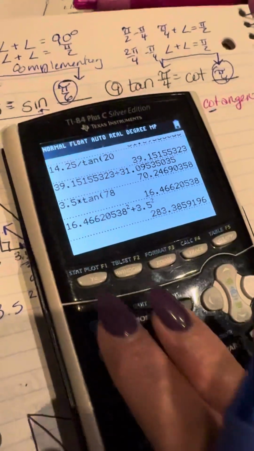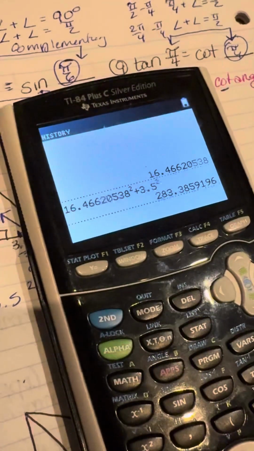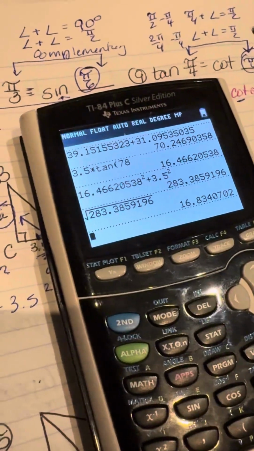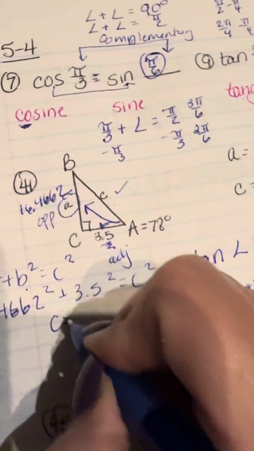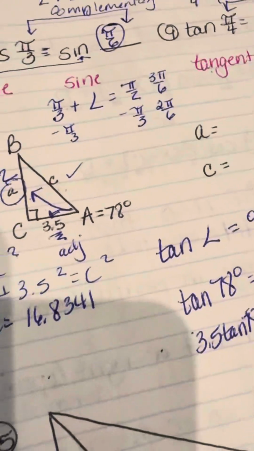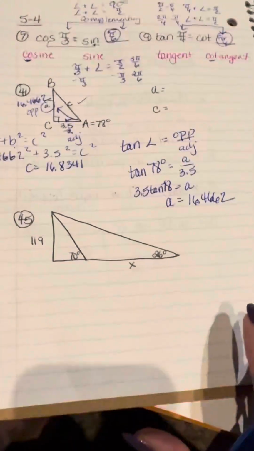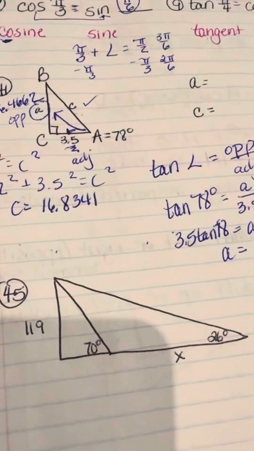And then I'm going to take the square root of that. And I get 16.8341. And there you go.